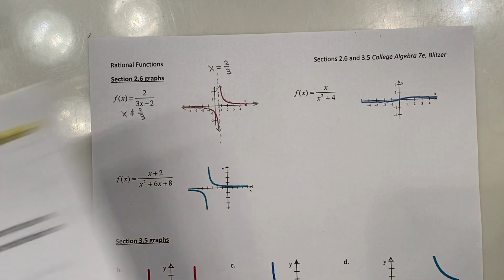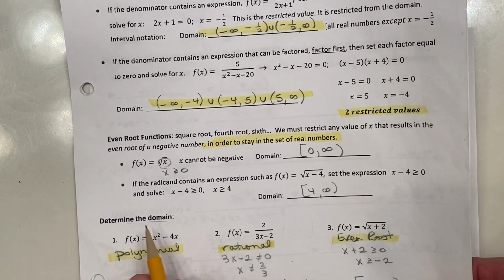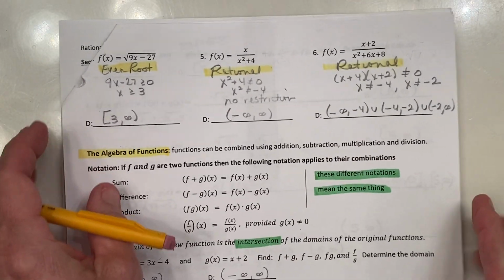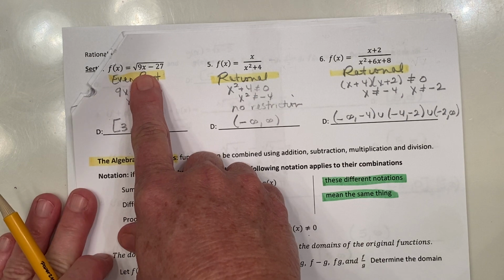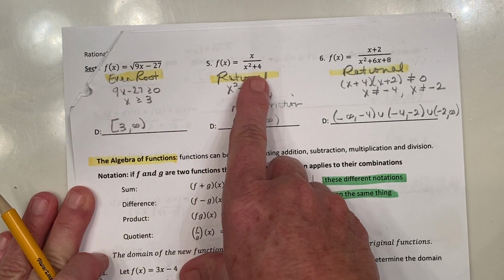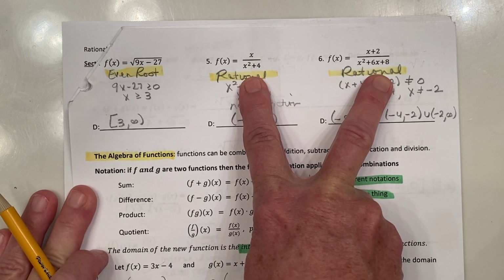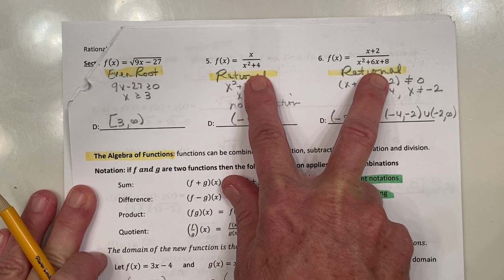Okay, back in this section in 2.6, when we were still trying to determine domain, let's look at another rational function that we found the domain of. So this is an even root function. We don't want to look at that because our study today is about rational functions. So we're going to look at these two examples, and they're graphs that we didn't look at before.